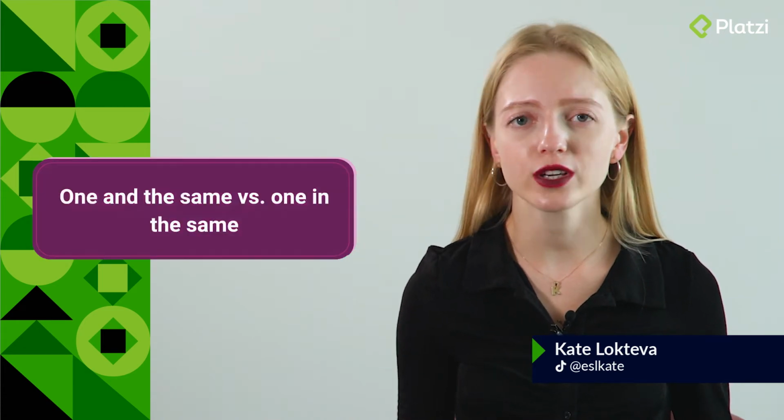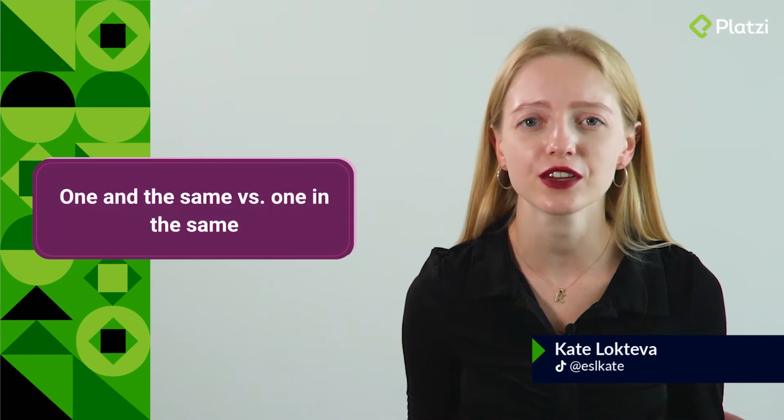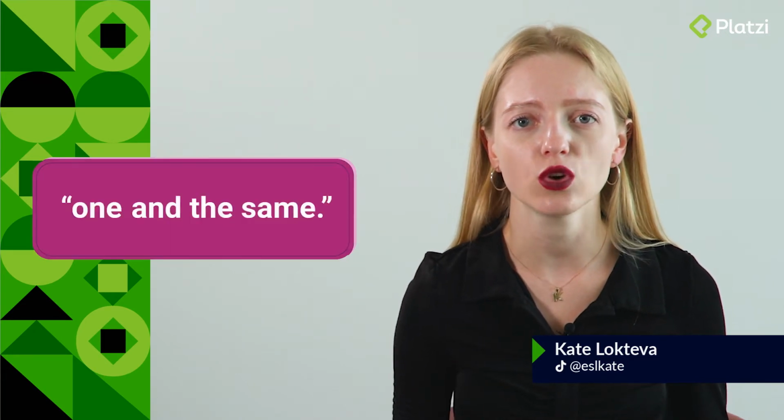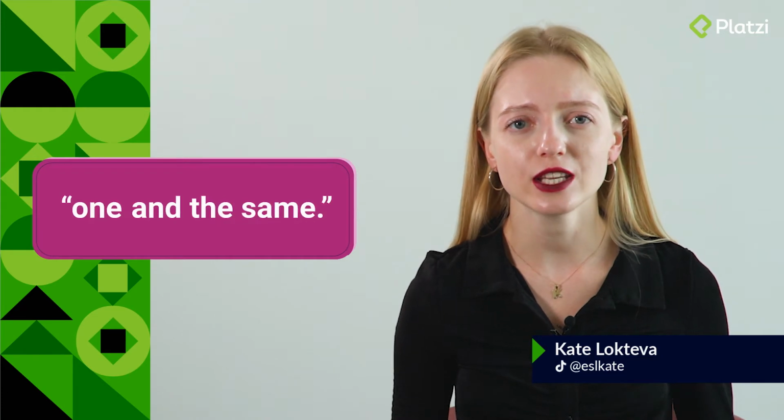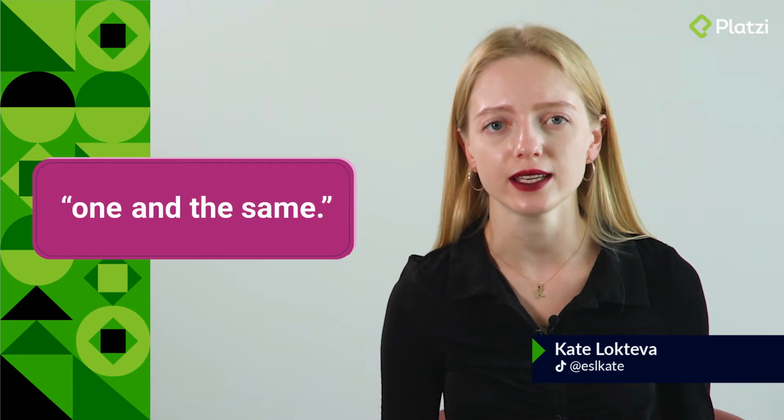One and the same versus one in the same. Here is another phonetical mistake that native English speakers get wrong all the time. The correct phrase is one and the same. When you use this phrase, you mean that two things are alike. For example, this year's model is no different than last year's. They're nearly one and the same.